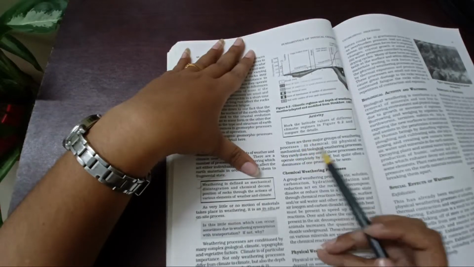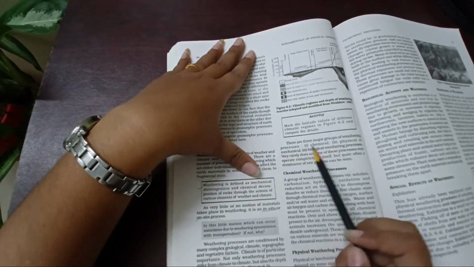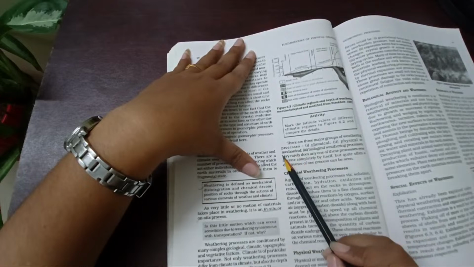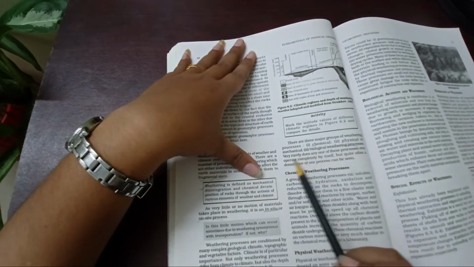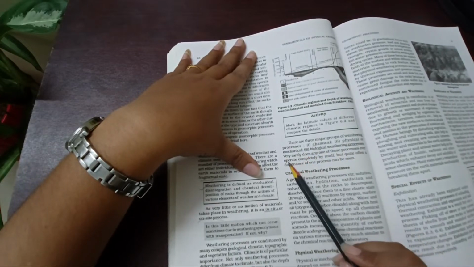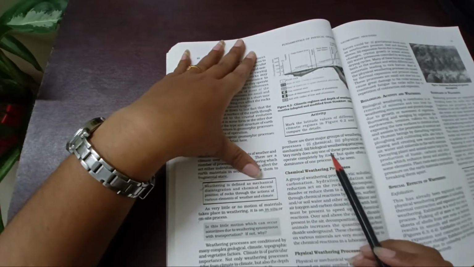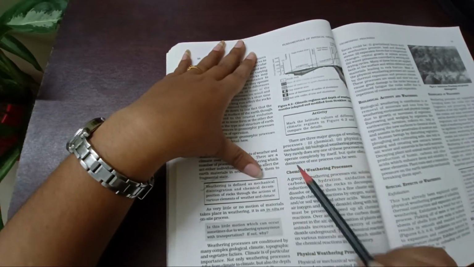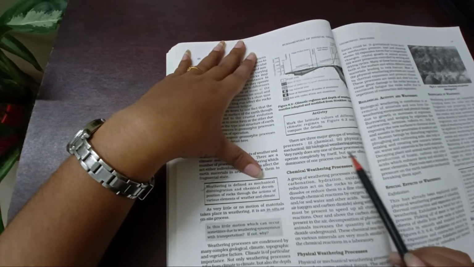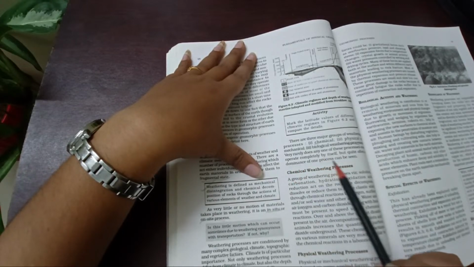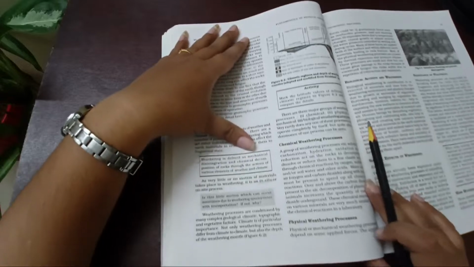There are three major groups of weathering processes: chemical, physical or mechanical, and biological weathering processes. Very rarely does any one of these processes ever operate completely by itself, but quite often a dominance of one process can be seen.